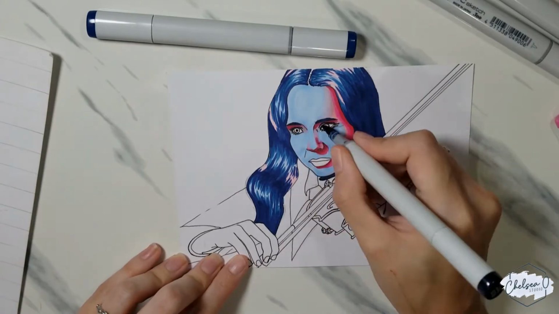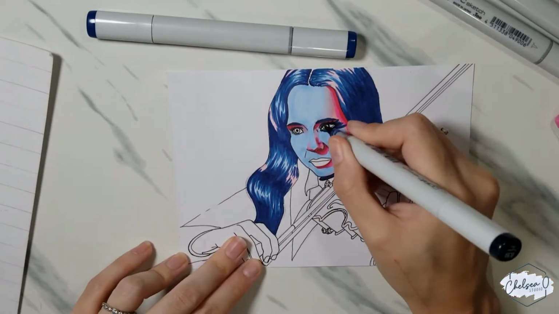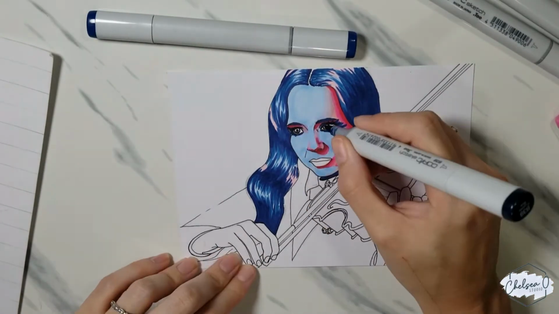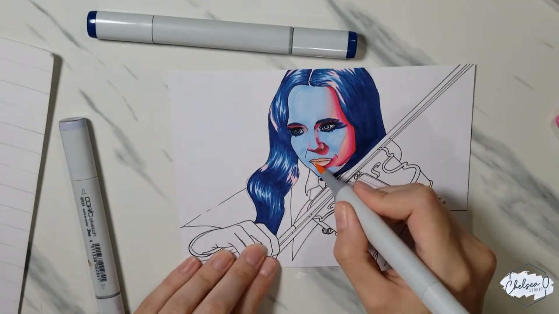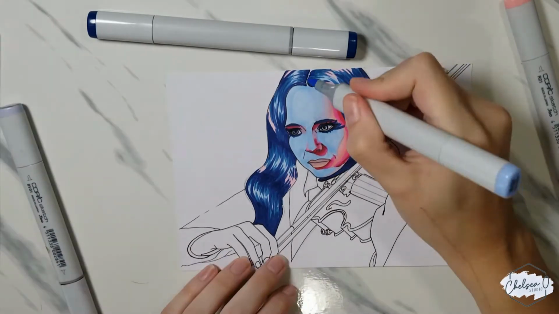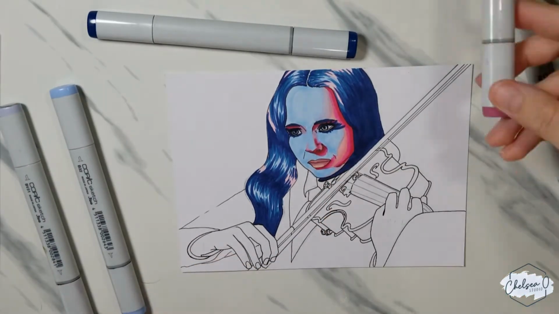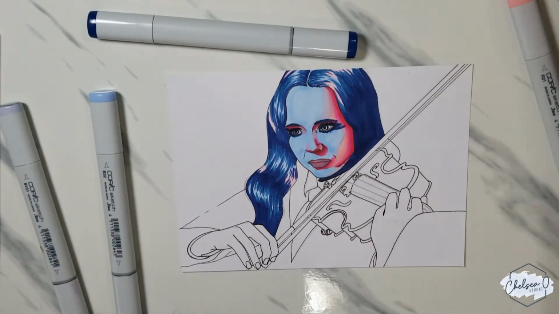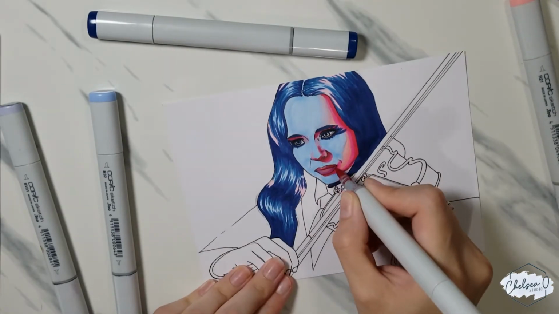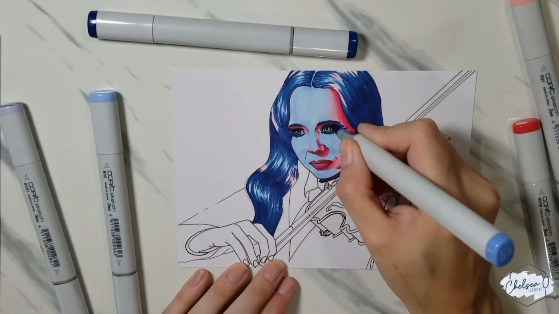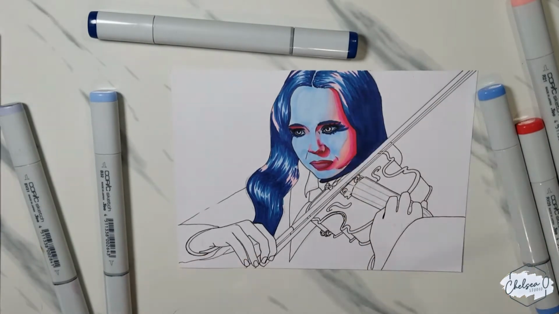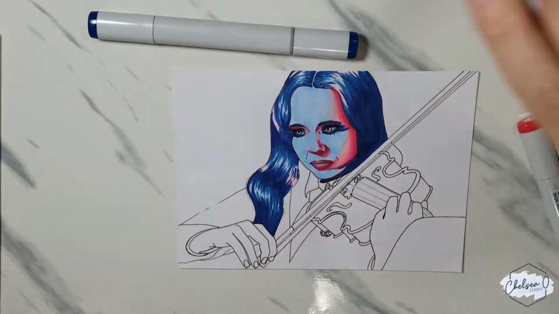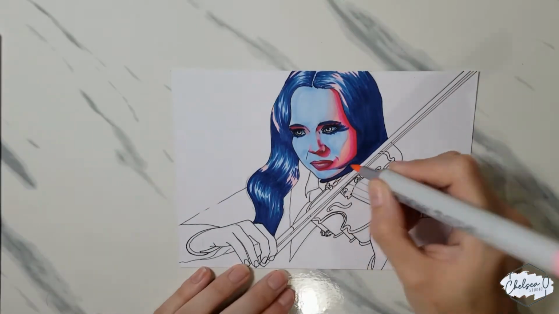I added some of that dark blue to the eyes to just give her that dark eyeshadowy look. And then I started shading in the lips. I used pink, but I also went over the lips with a little bit of blue just to give them a little contrast compared to the skin. And then I went in with a white pen. Because the paper's white, I don't feel like it's a problem to use the white.